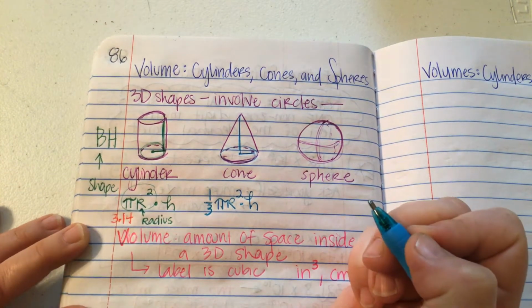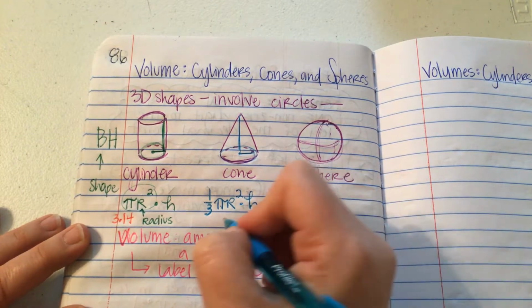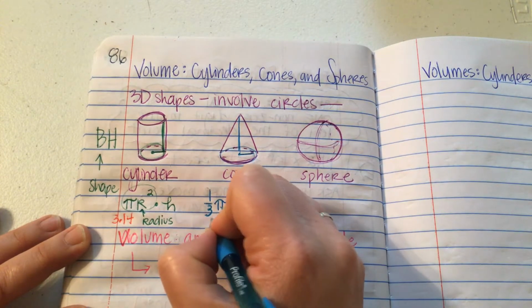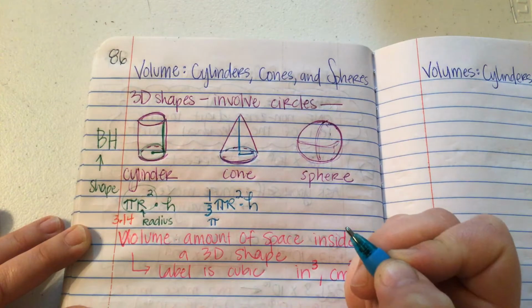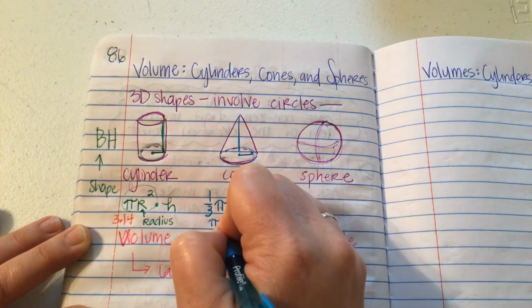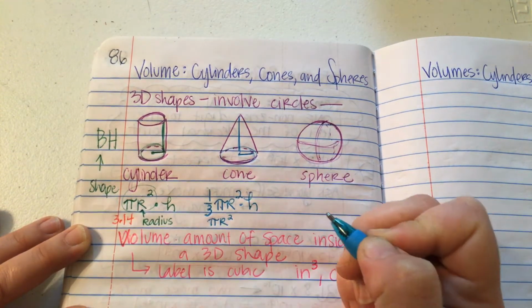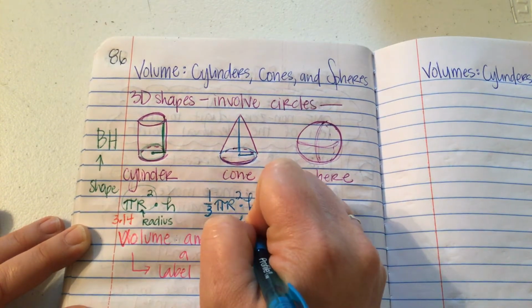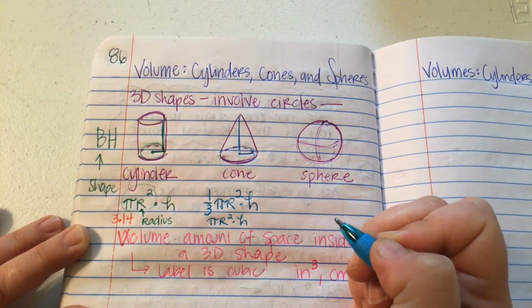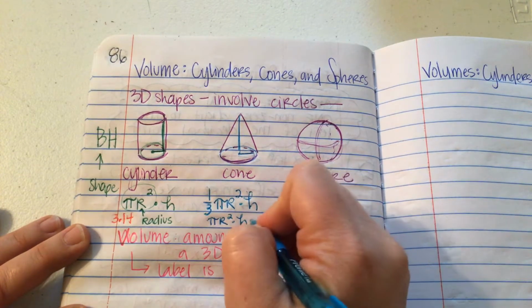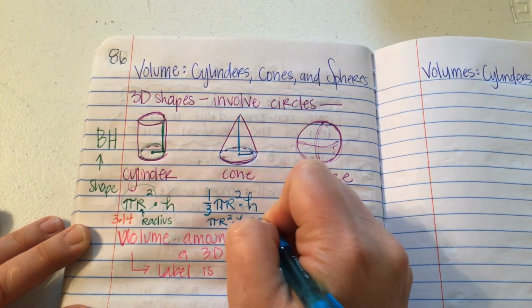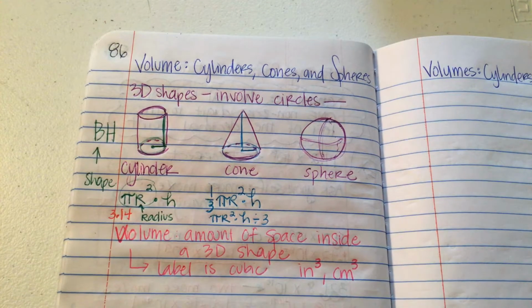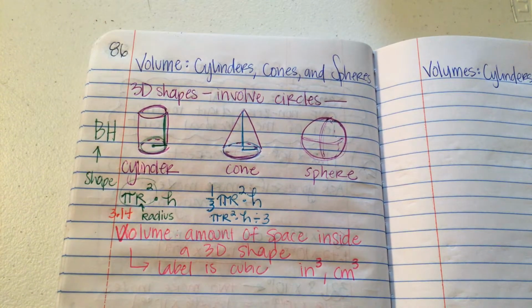If you don't have a fraction button on your calculator, you're going to do pi, 3.14, r squared, radius squared, times the height. And then instead of having a 1/3 button, we're going to do divided by 3, because multiplying by 1/3 is the same as dividing by 3.